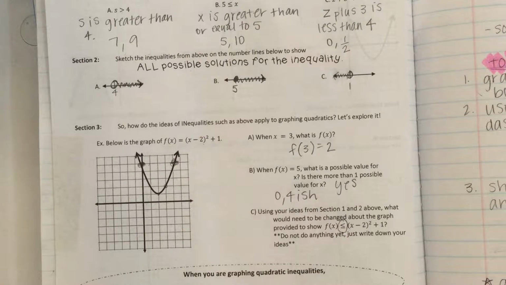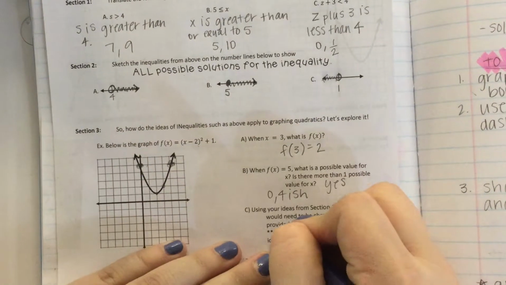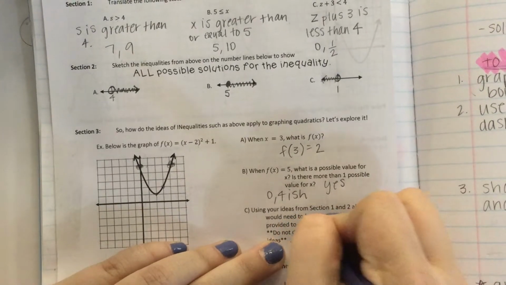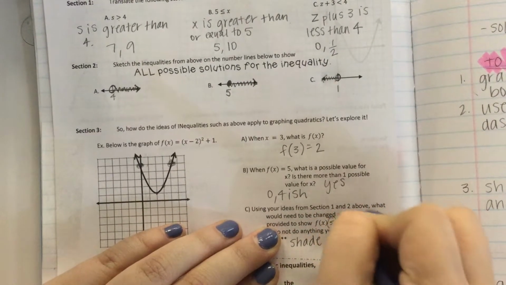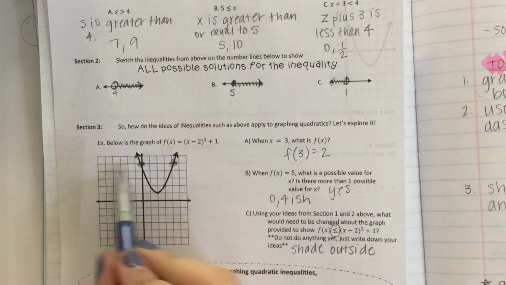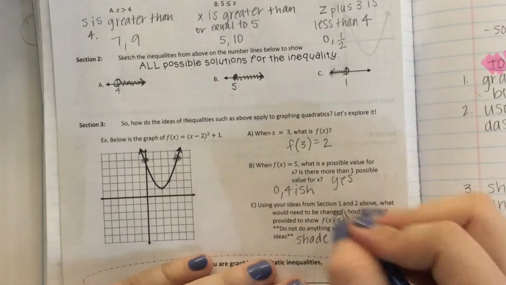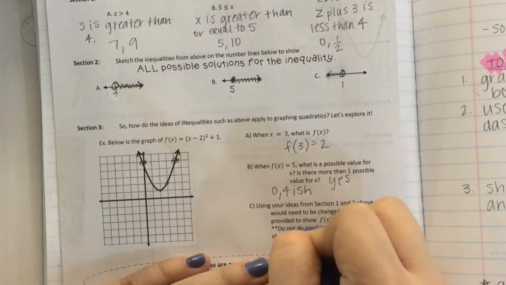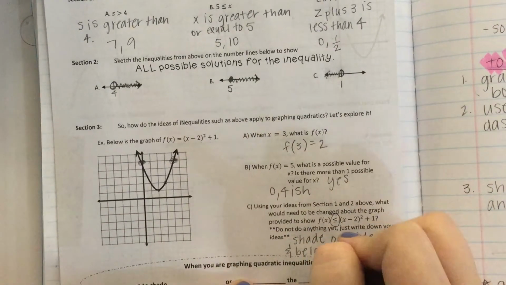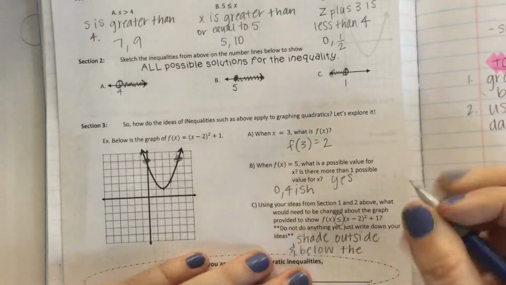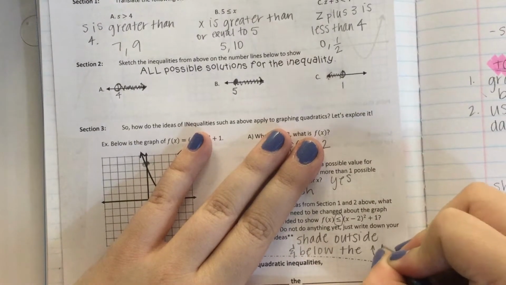What would I need to do in order to show that I want all of the possible values that are less than or equal to this function? Shade outside. Shade the bottom. Shade outside, or what else could you say? So here's outside, and below.